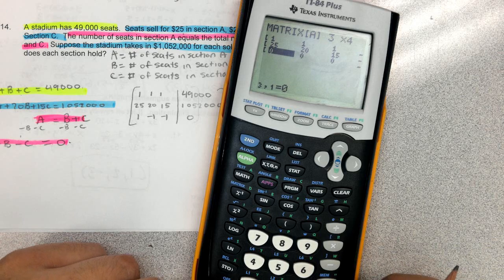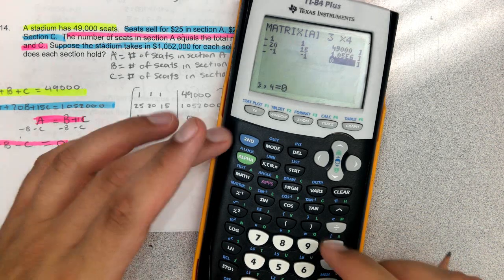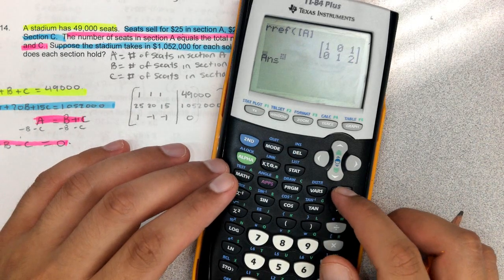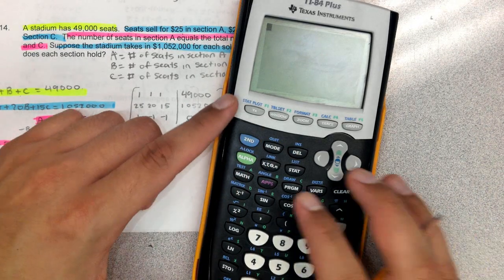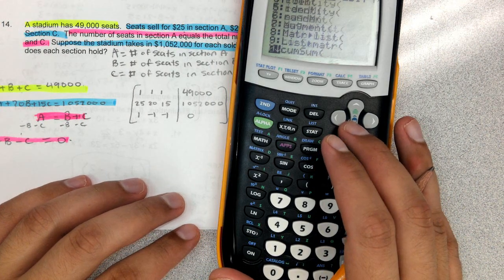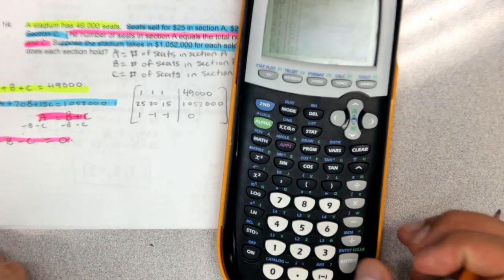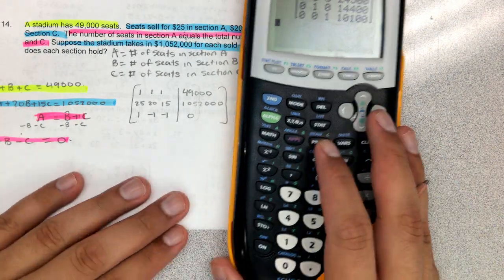Third row, 1, -1, -1, 0. I go back to the blank screen. Second matrix again, go to Math. Go to RREF. Go back to second matrix, input matrix A, and then you get the solution.